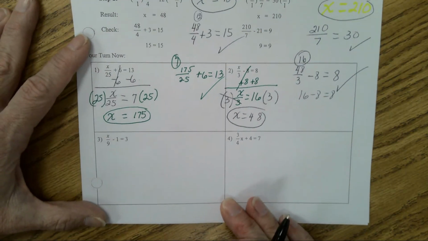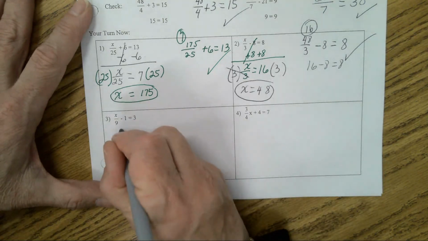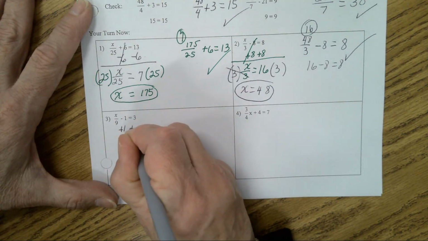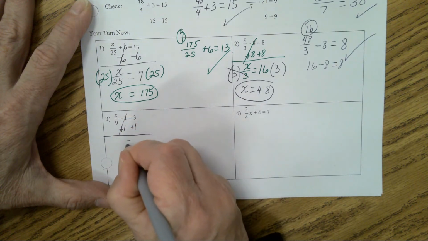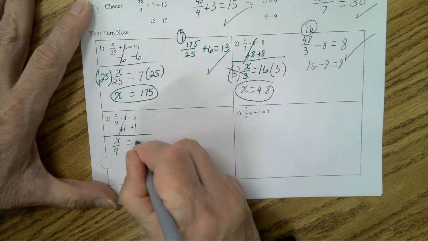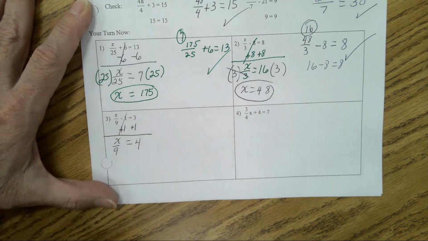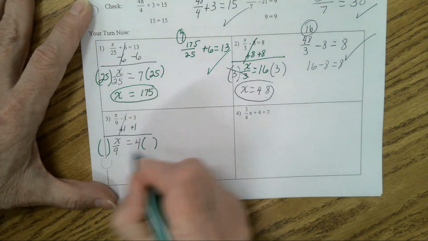Now let's go on to number 3. In this problem, add 1, add 1. Bring down your equal sign. X divided by 9 equals 4. Multiply both sides by 9.